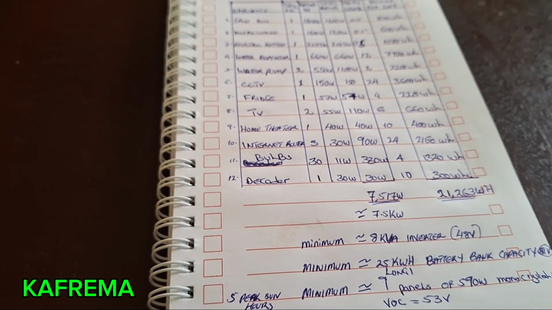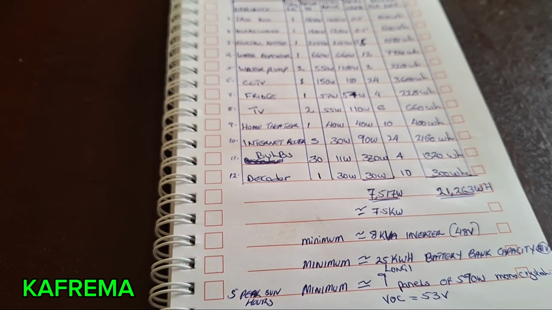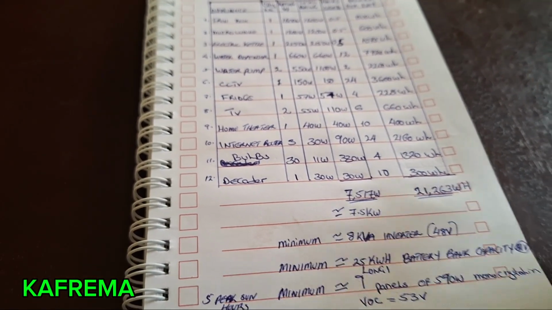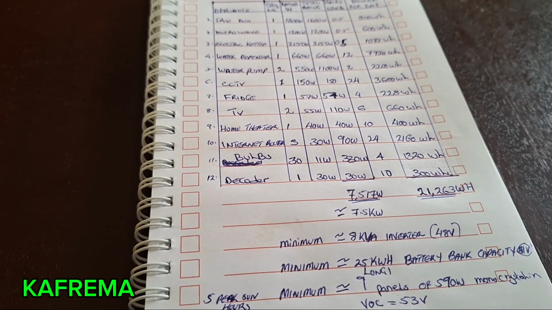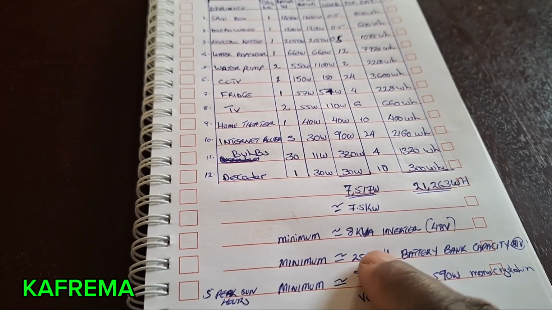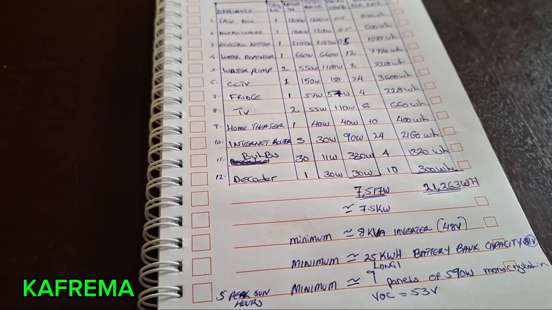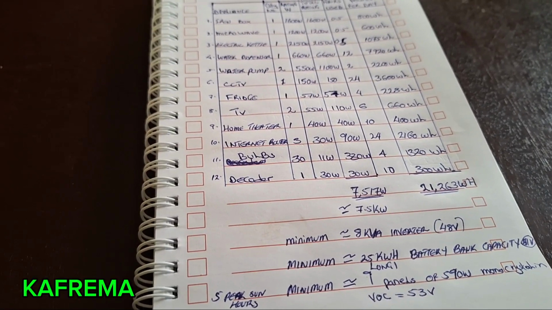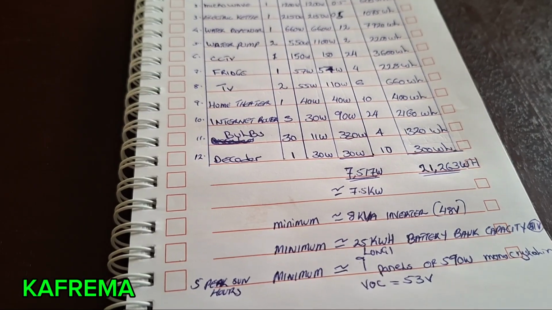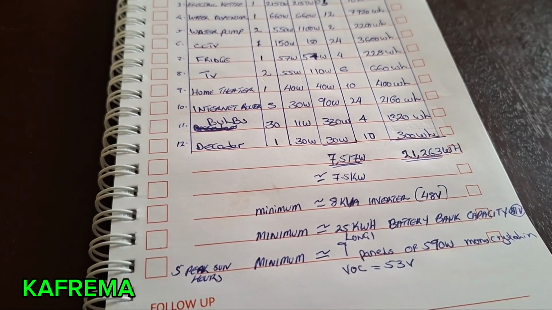In 5 hours, I need the solar panels to fill my 25 kilowatt hour battery, and also supply the amount I'm going to use. So in about 5 hours, I need about 9 Longi panels of 590 watts each.